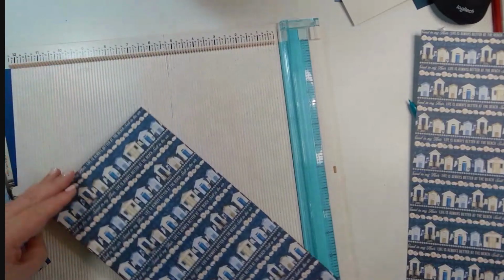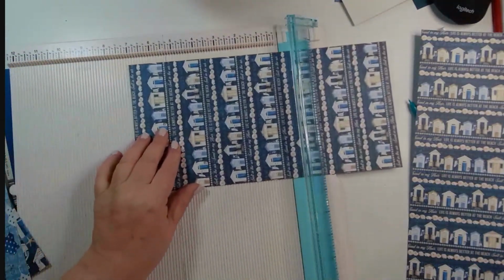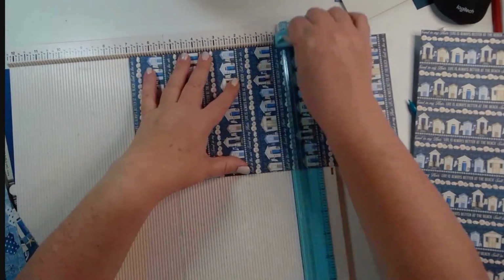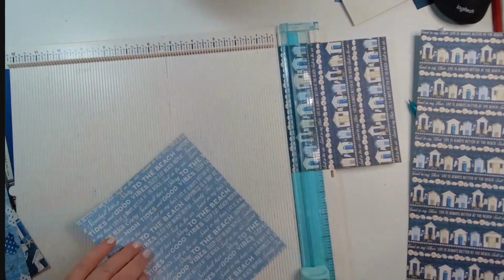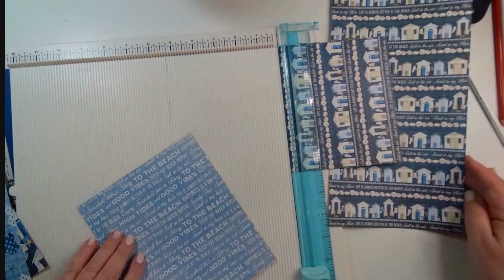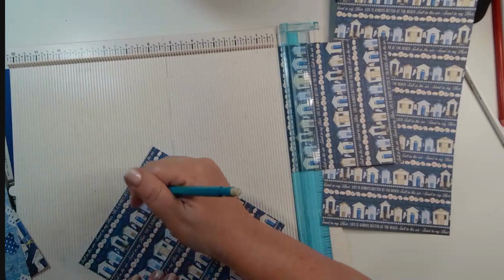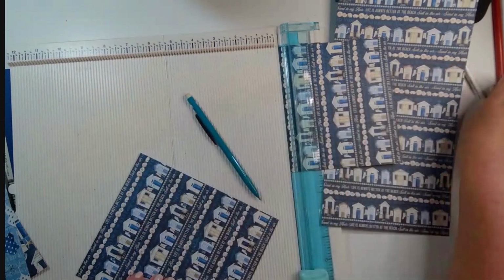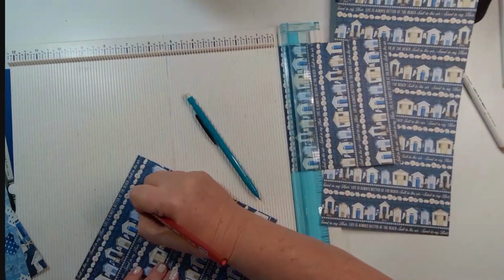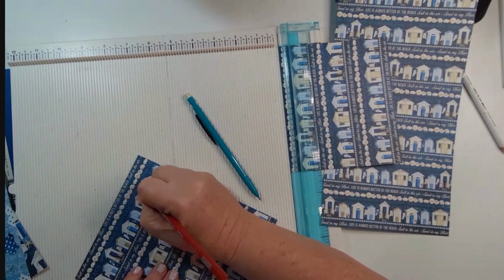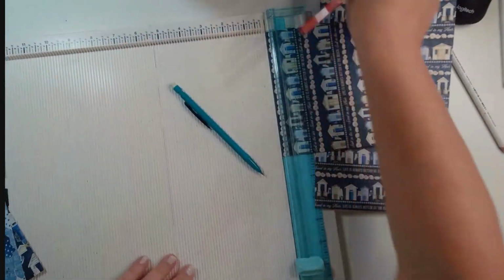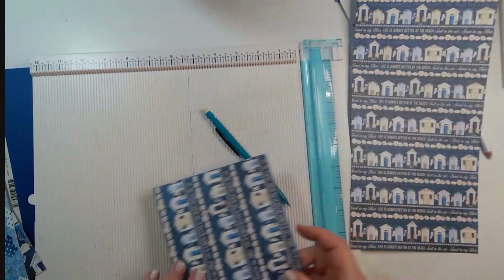And A5-2 is 6x7. So I'm going to cut that at 7. And I might like this. A5-2.